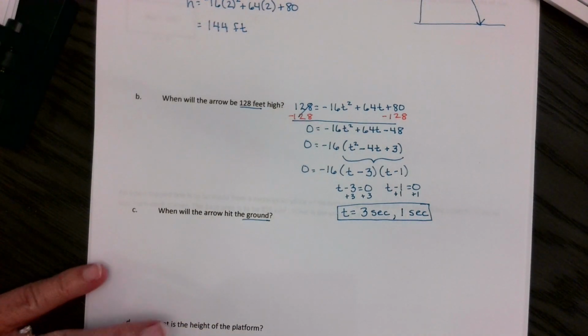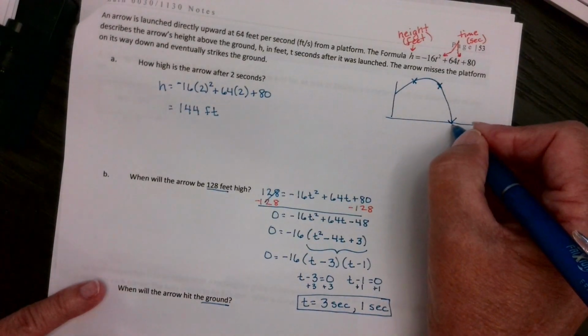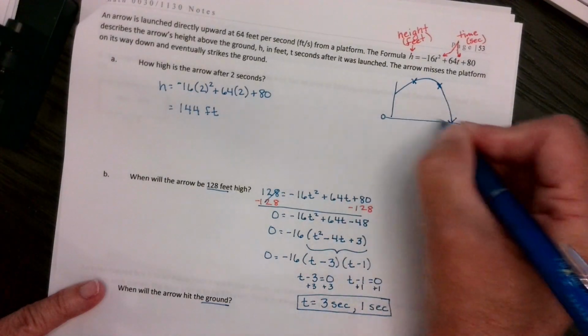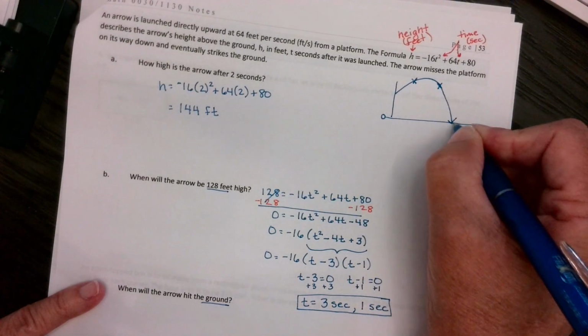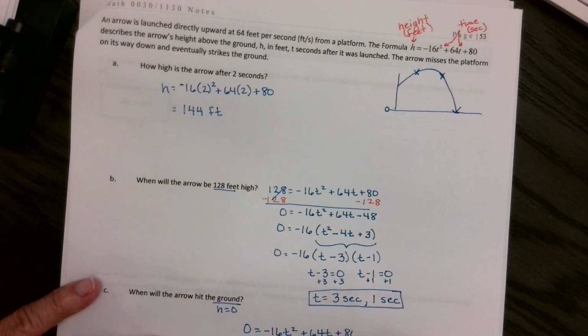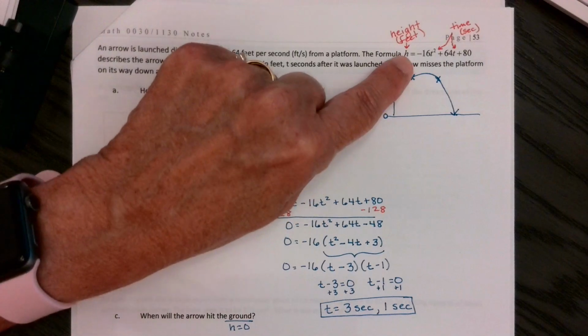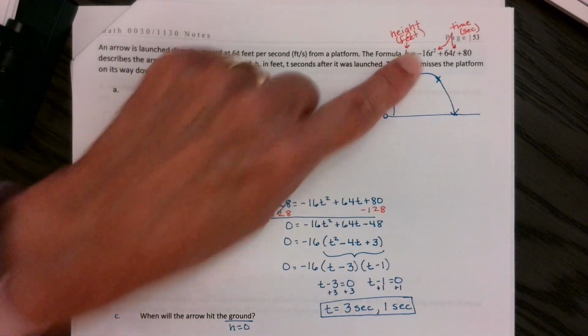When will it hit the ground? Guys, the ground is 0. The ground would be 0, so your h is 0. So you plug 0 in for h, and you have negative 16t squared plus 64t plus 80. Because again, it gets into the original problem up here. You just plug 0 there.